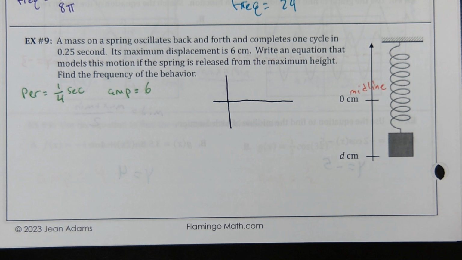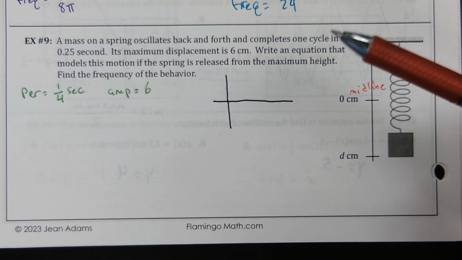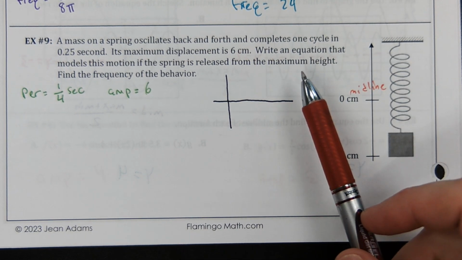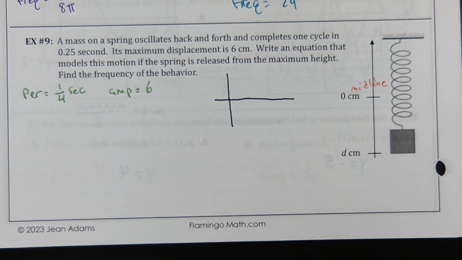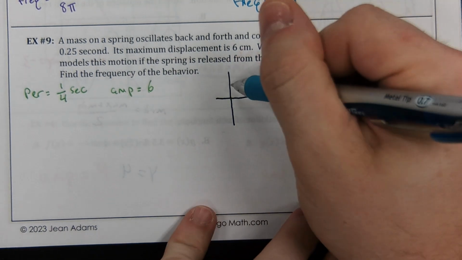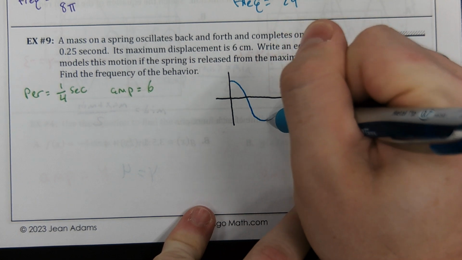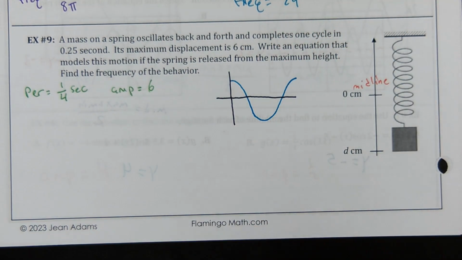Are all midlines going to be 0? No, of course not. Not at all. I mentioned Isabella's Ferris wheel question a little bit ago. Well, more than likely that Ferris wheel question's midline was not at 0. But this one is, because we're talking about displacement. And it says that it's released from its maximum height. That means it's released from up here. So if I wanted to sketch that graph, it'll do this. Maximum height, and bounce back up to maximum height.